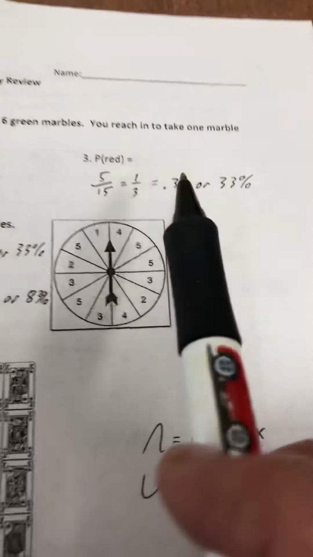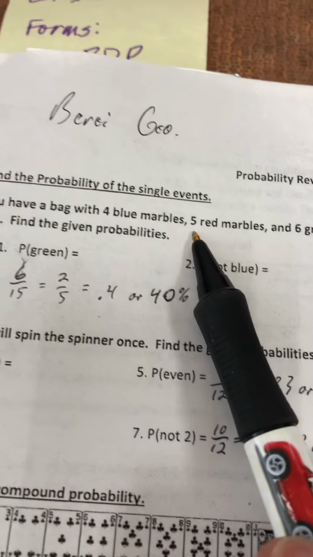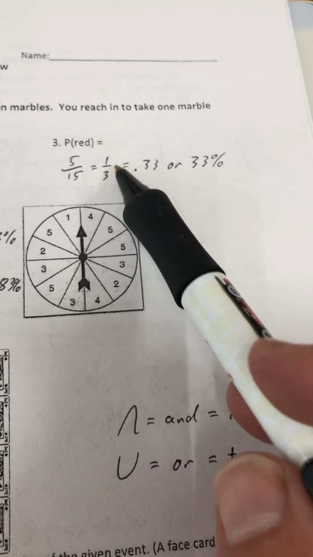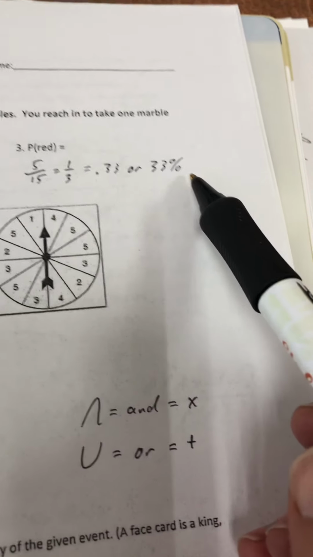Let's take a look at number 3. Red would be 5 out of the 15 because there's 5 red marbles. So 5 out of the 15 reduces down to 1/3. That equals 0.33 or 33%.